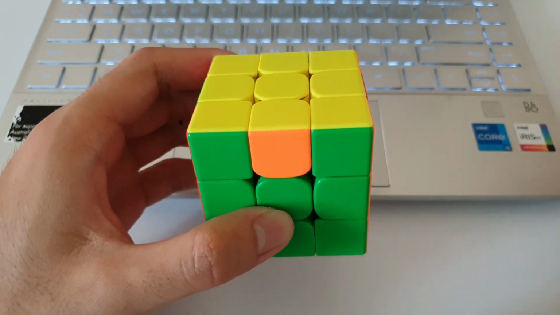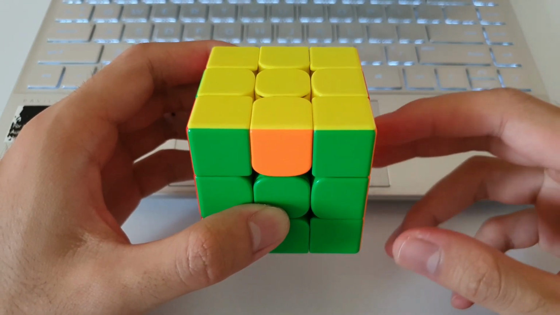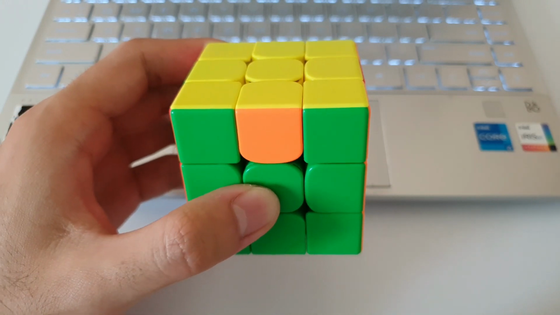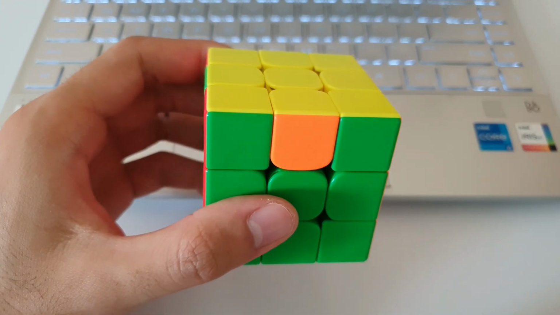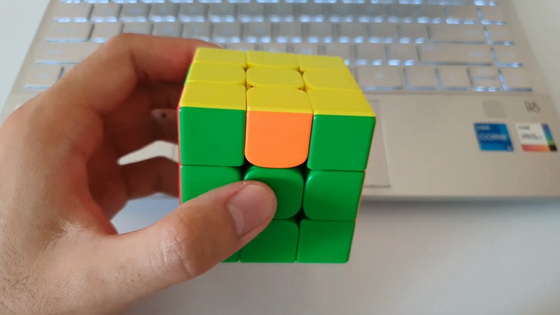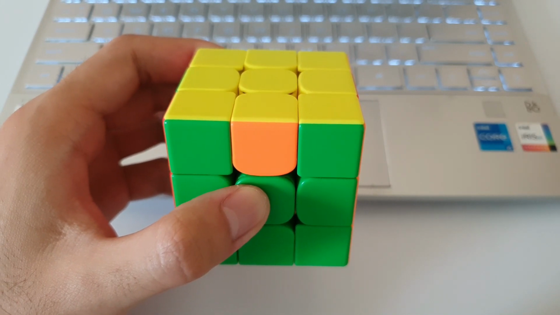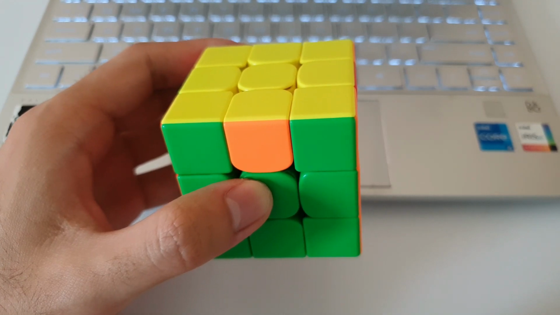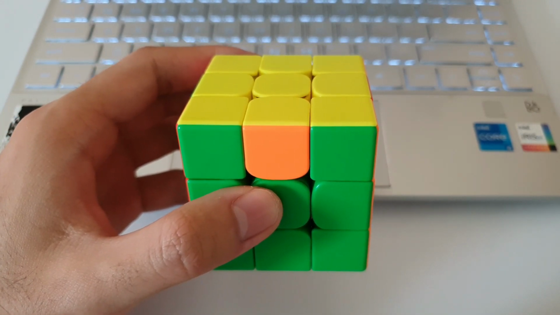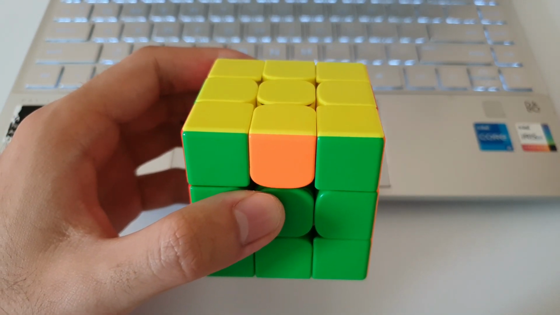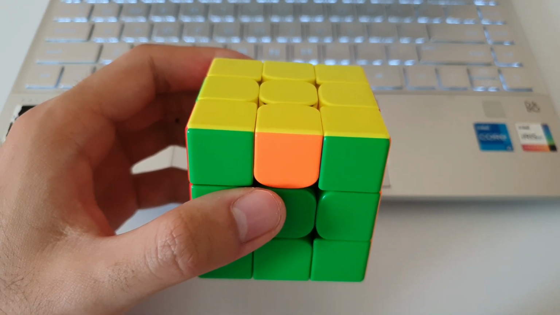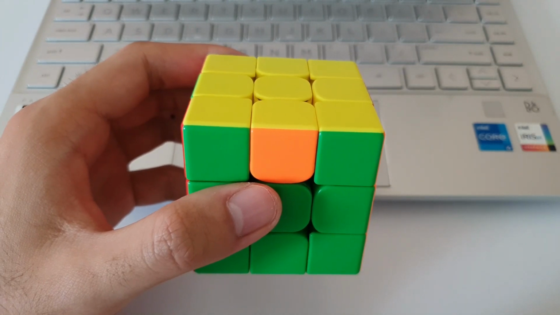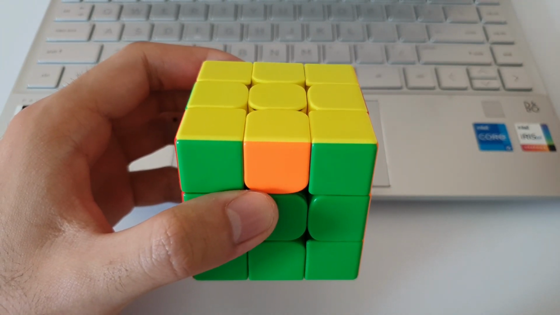Now, if you've just watched that and you're like, there's no way I'm doing those regrips or finger tricks, then good news, you don't have to use the RU algorithms if you don't like them. Here I'll be going through the alternative, which is the MU algorithms. The thing about the MU algorithms is that you have to be comfortable doing MU moves. So if you don't mind doing the MU moves, I highly suggest you try these algorithms out.